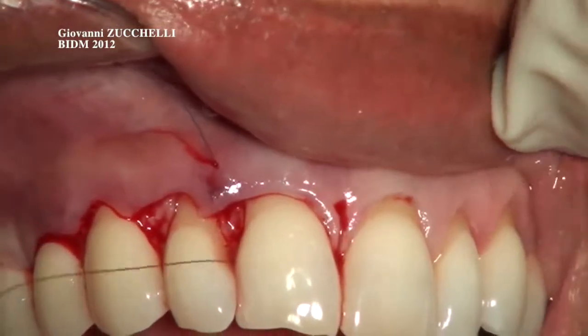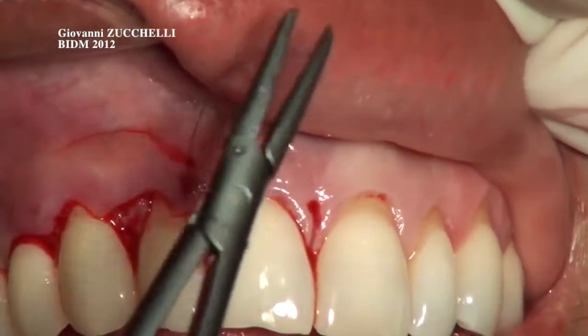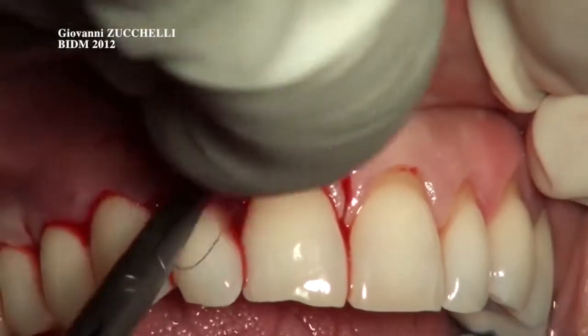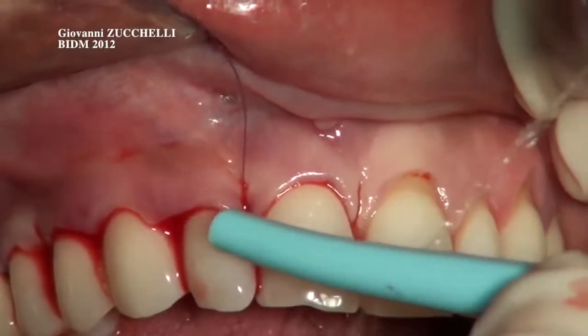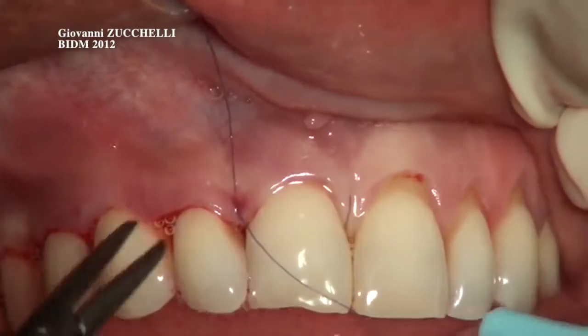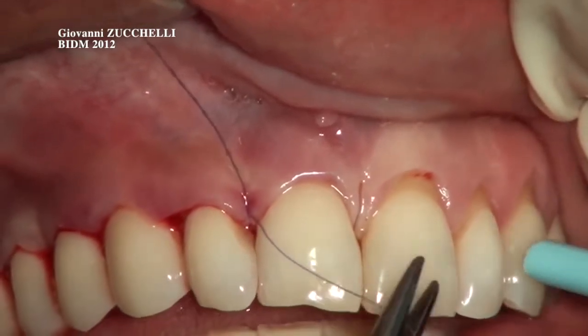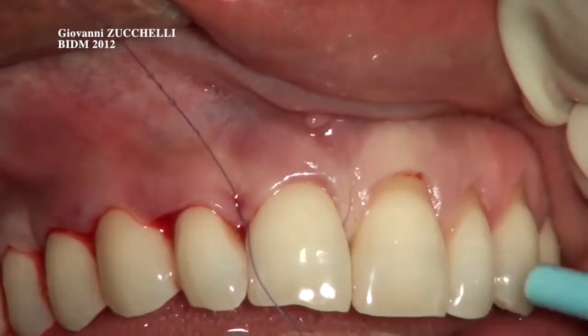So perforation is only made when you go from the buccal to the palatal aspect and never from the palatal to the buccal aspect. And now you make this papilla rotated in order to achieve the complete coverage of the surgical papilla above the anatomic papilla, and at the same time completely cover the central incisor.